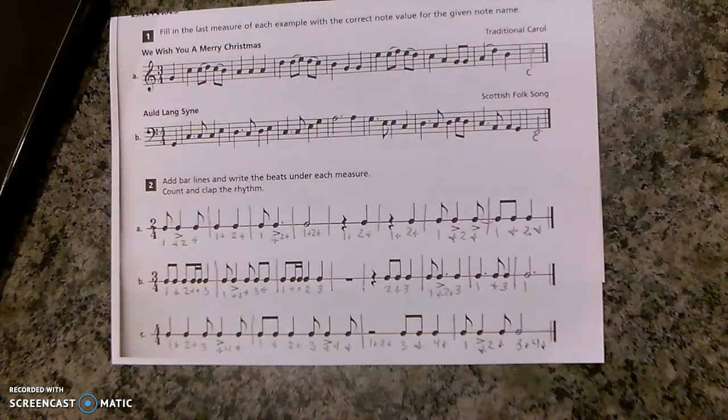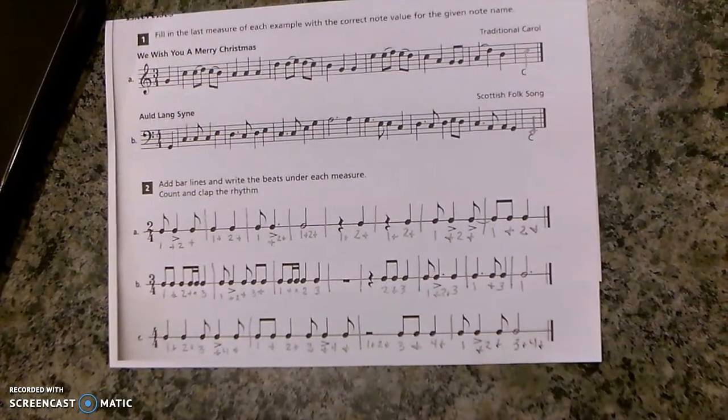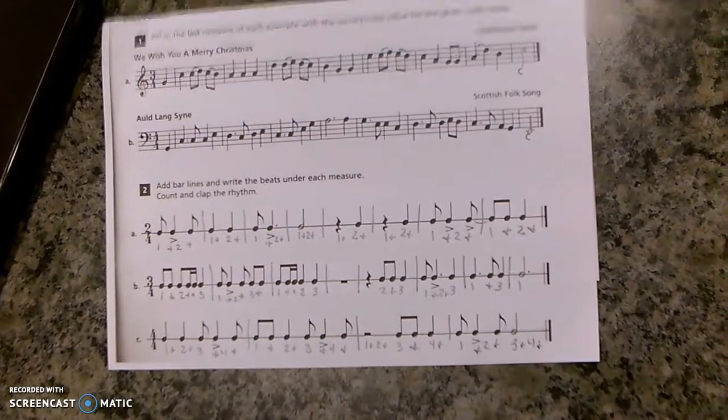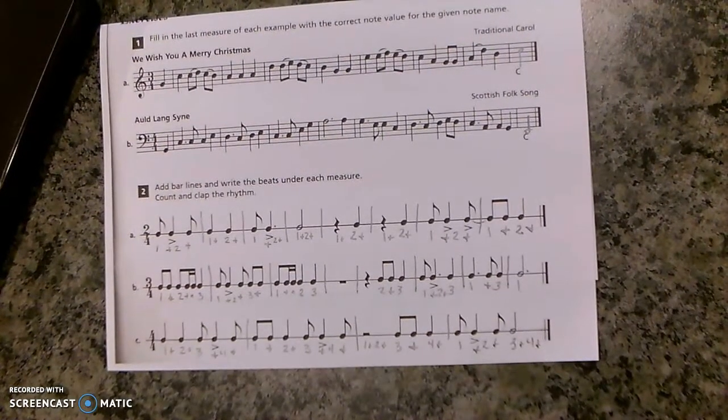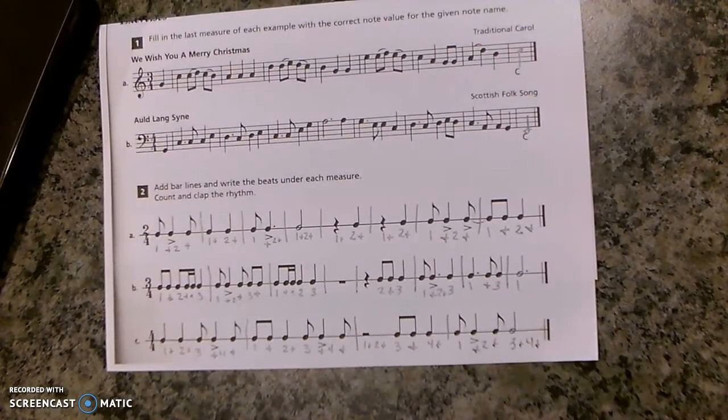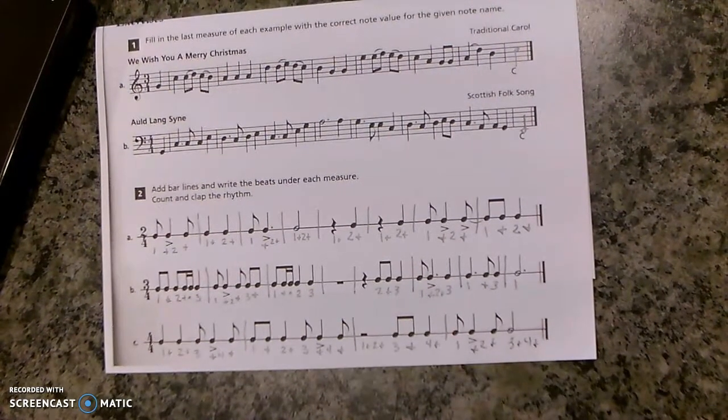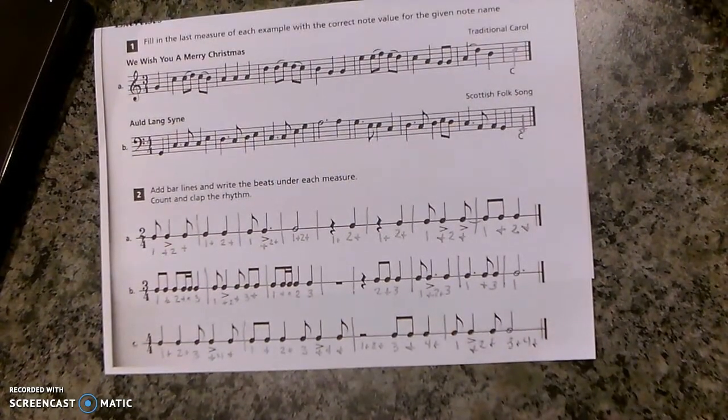All right, let's clap that rhythm. 1, 2, ready, go. 1, 2, 3 and 4 and 1 and 2, 3 and 4 and 1 and 2 and 3 and 4 and 1 and 2 and 3 and 4 and.